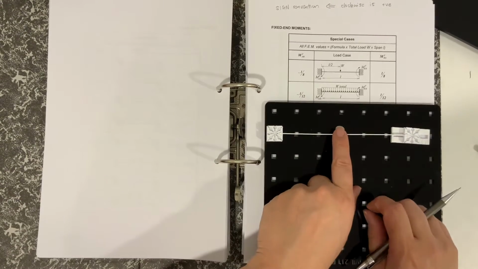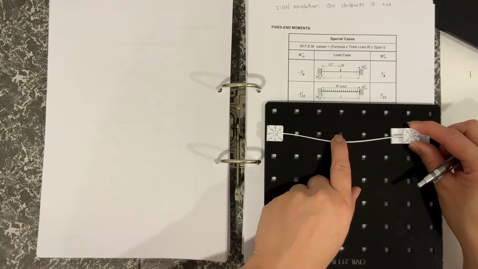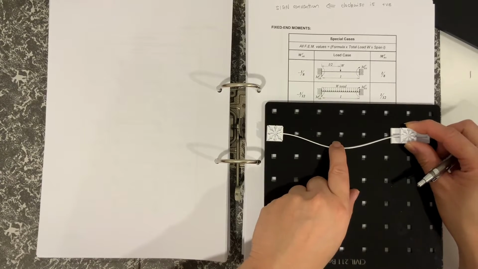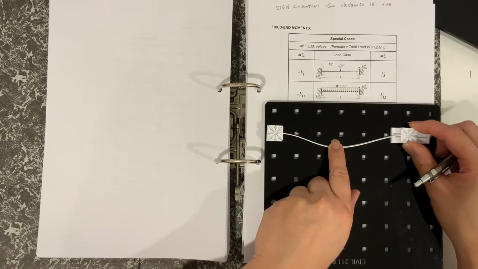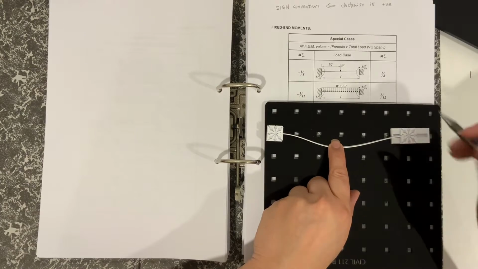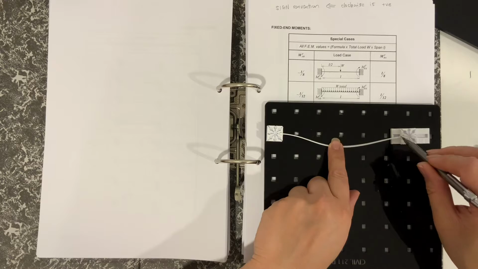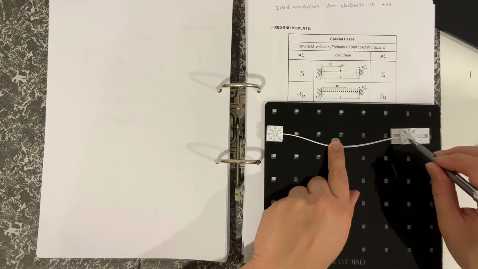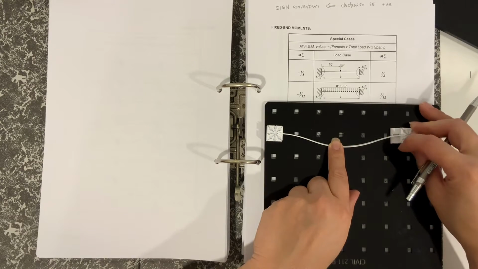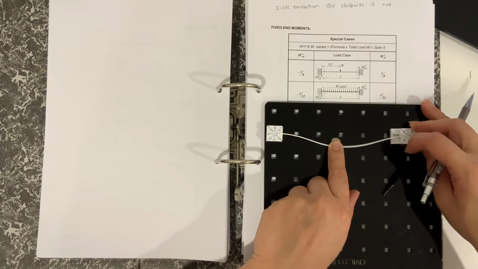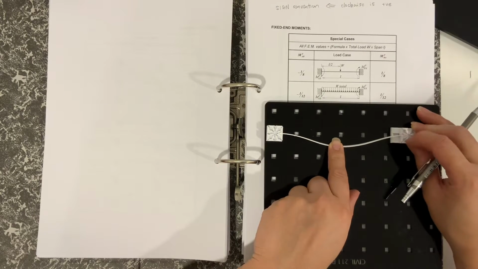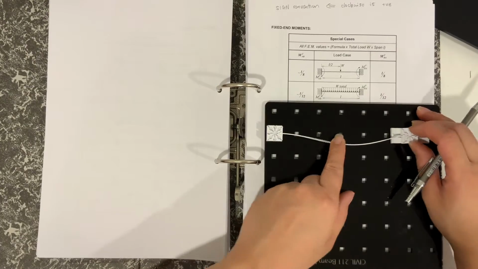So if we put a point load right here at the center, we can see what the deformed shape would look like. And hopefully you can see on this side here that the reactant solution, or the moment reaction at this end here, is going to be in the clockwise direction.